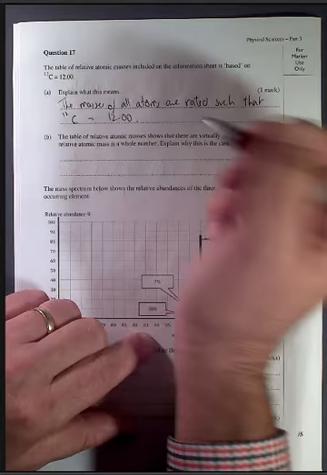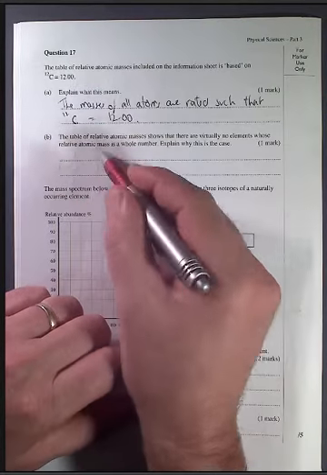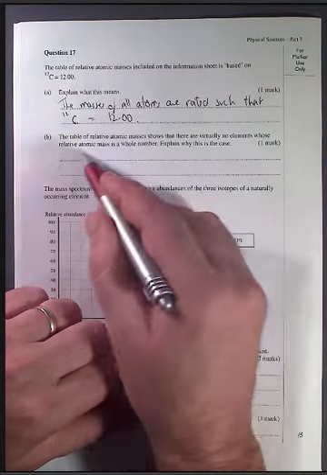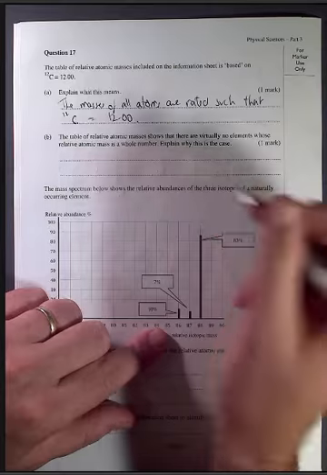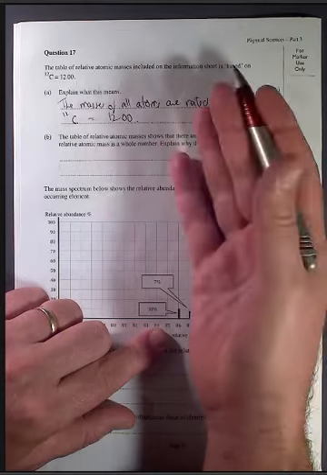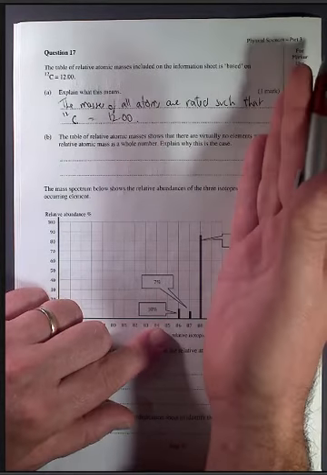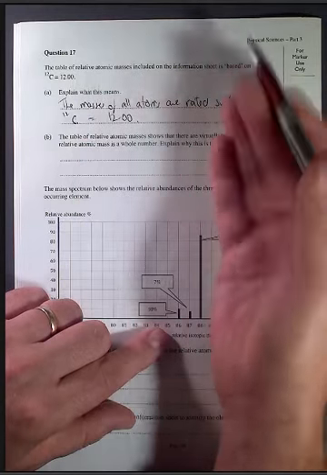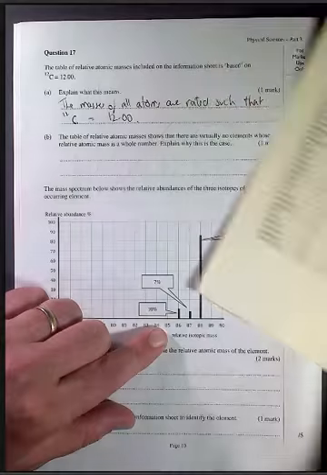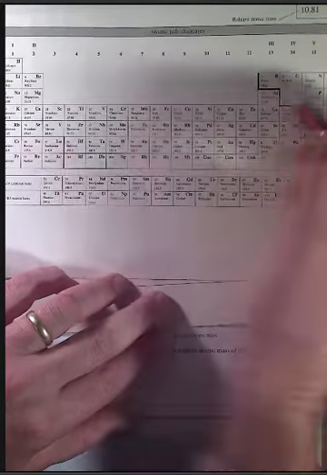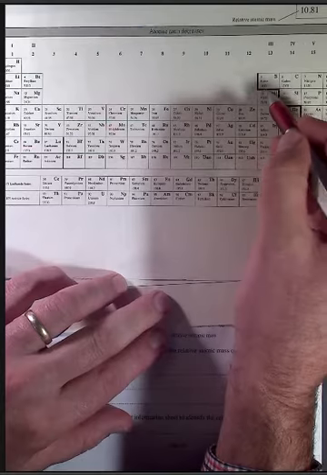What have we got here in part 2? The table of relative atomic masses shows that there are virtually no elements whose relative atomic mass is a whole number. Explain why this is the case. You would expect an element to have a certain number of protons and a certain number of neutrons, and when you consider those, the atomic mass should be a whole number, an integer. But in the vast majority of these cases, you see that these are not. Magnesium is 24.31, we have boron here, which is 10.81, and so on.